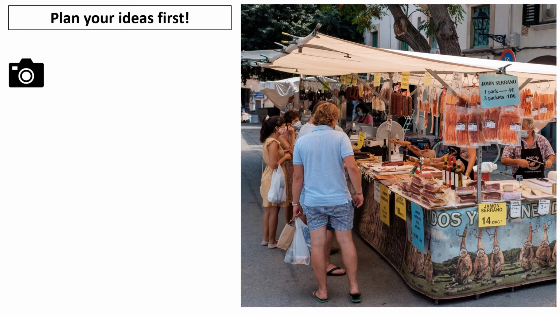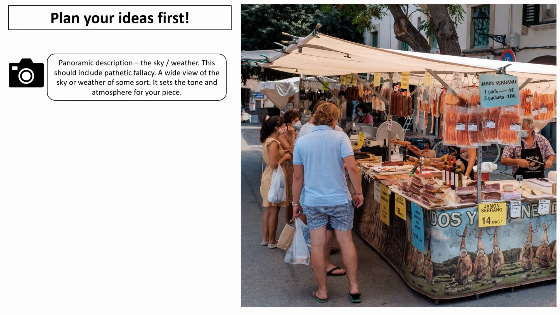So start off by thinking, panoramic description, sky, weather. Now this picture is not very useful because we can't see the sky. It says here, and you'll probably have this in your book, that you should use pathetic fallacy, a wide view of the sky or weather of some sort. It sets the tone and atmosphere for your piece. Well, this picture doesn't help, miss, does it? They gave us a picture without the sky in. I'll show you how to cross that bridge in the next slide.